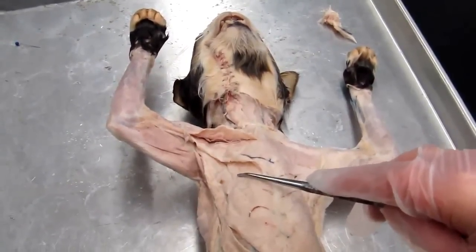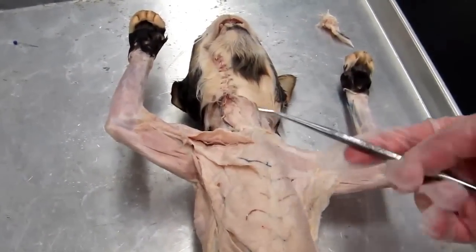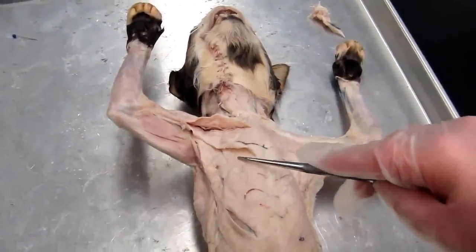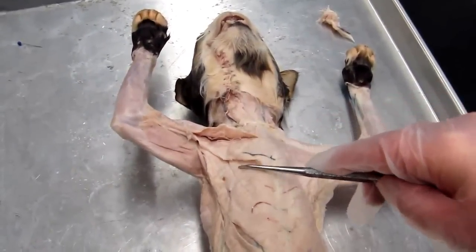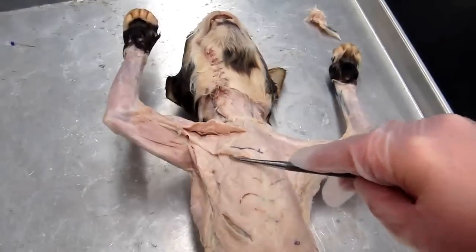Okay, it can pull on the scapula via its attachment to the coracoid process and make it move anteriorly and inferiorly.